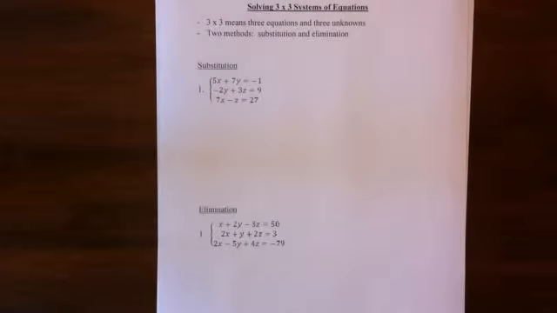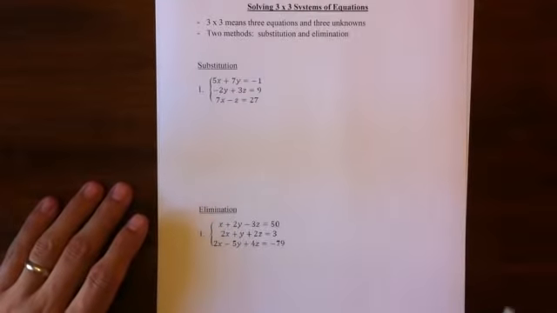Now there's 2 ways you can do this. One is you can do it with substitution. Another way is elimination. So let's start with the first one, and I'll show you how to do it with substitution. Substitution, you're going to do exactly what you would think, and that is we're going to set one of the equations equal to a variable and plug it into the other ones.